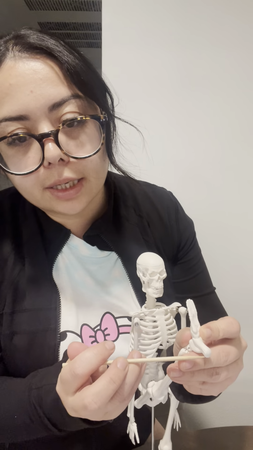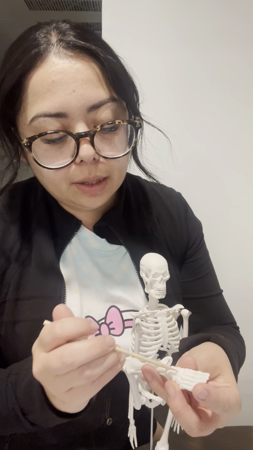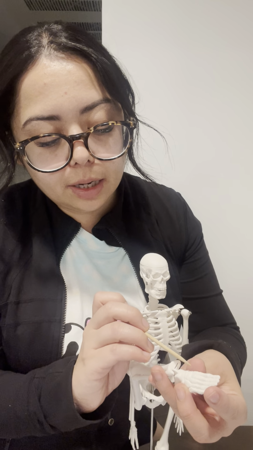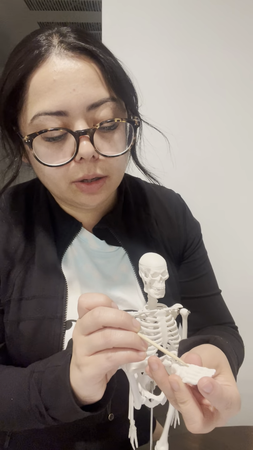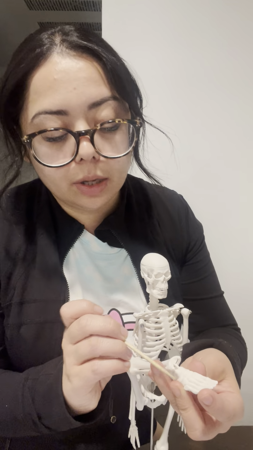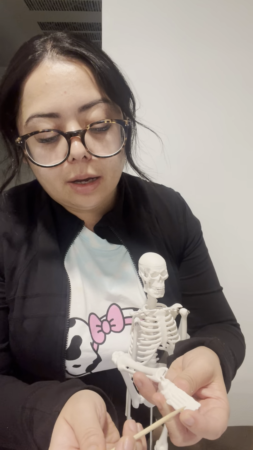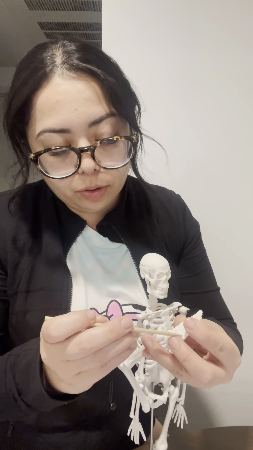And then we have a ton of bones in our foot. We have the calcaneus here. Then we have the talus. Then we have the navicular, the intermediate cuneiform, medial cuneiform, lateral cuneiform, and then we have the metatarsals, and then the phalanges down here, and then the cuboid.